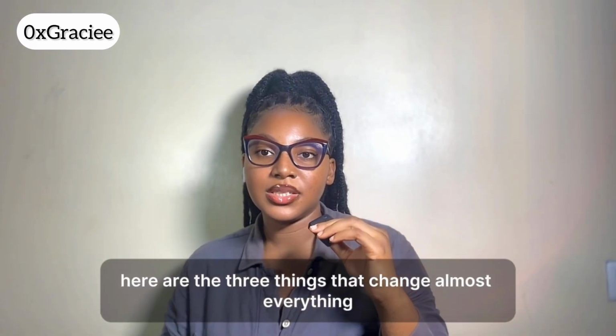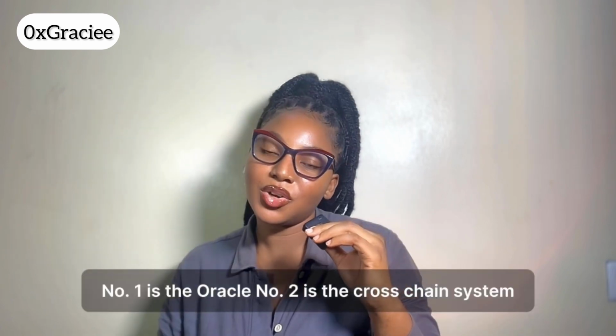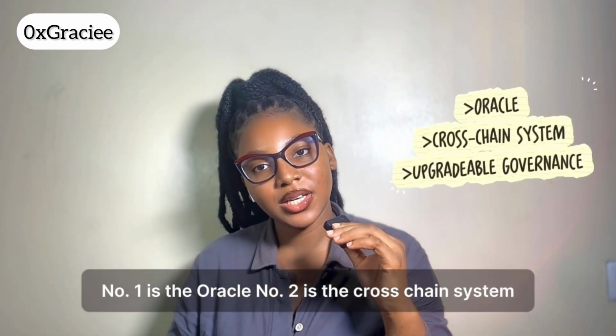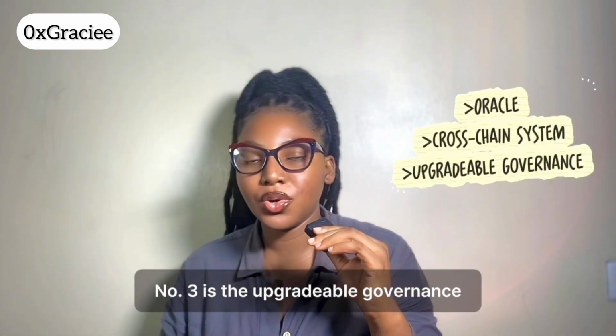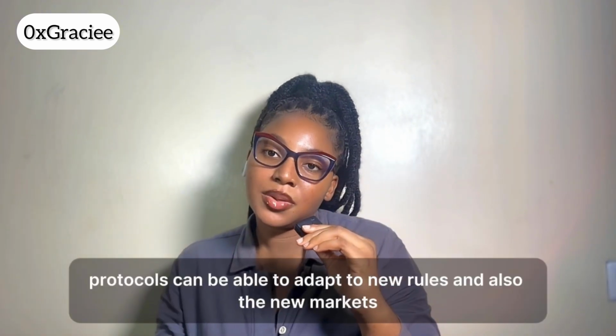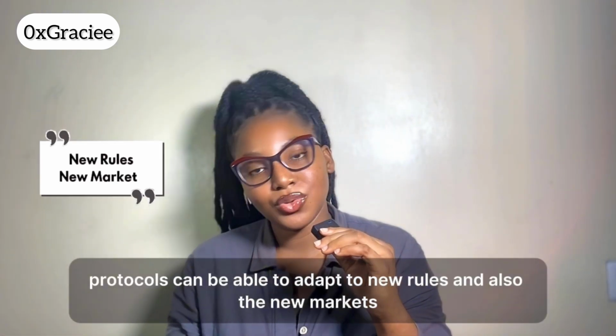Here are the three things that change almost everything. Number one is the Oracle. Number two is the cross-chain system. Number three is the upgradable governance. So right now, protocols are able to adapt to new rules and also new markets.